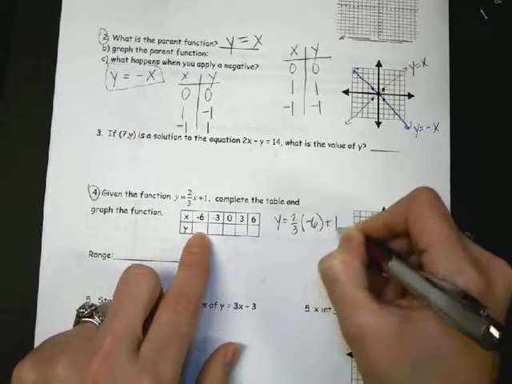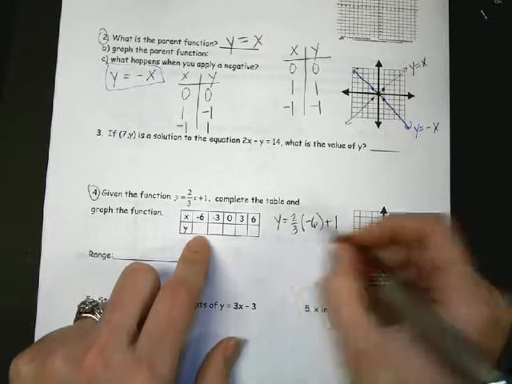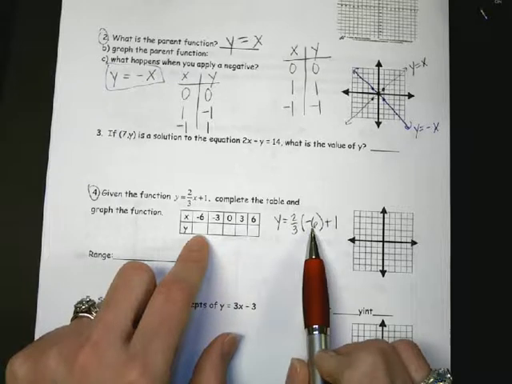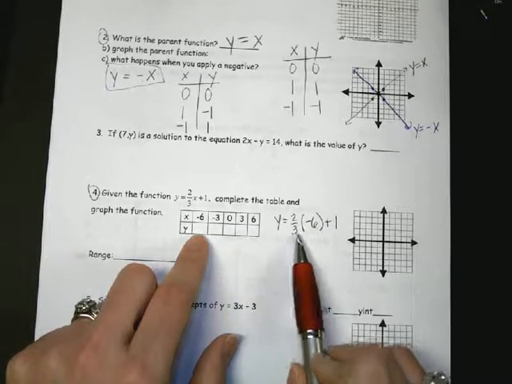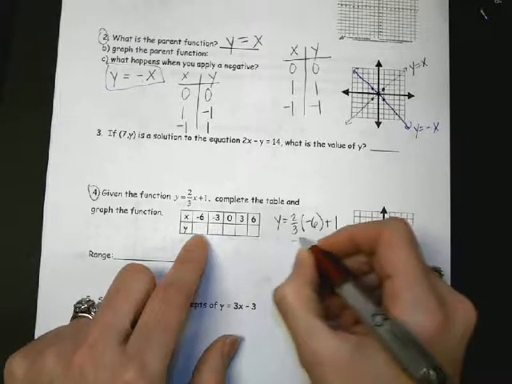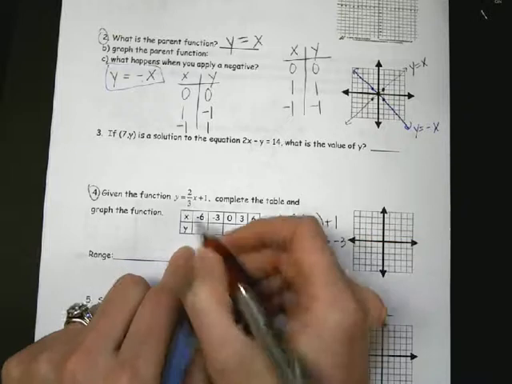And you can put that in your calculator if you wanted to, or you could do the math in your head. 2 times a negative 6 is negative 12. Negative 12 divided by 3 is negative 4. You get negative 4 plus 1, which is negative 3. So that first range value is negative 3.